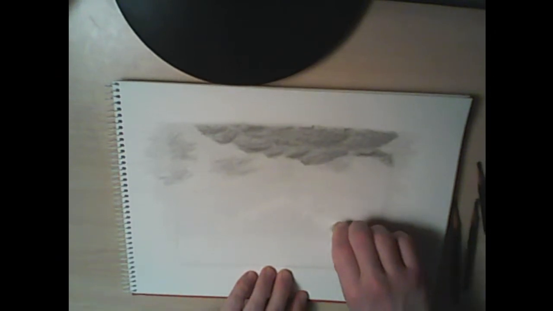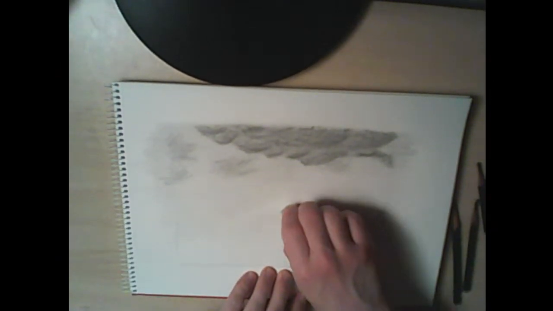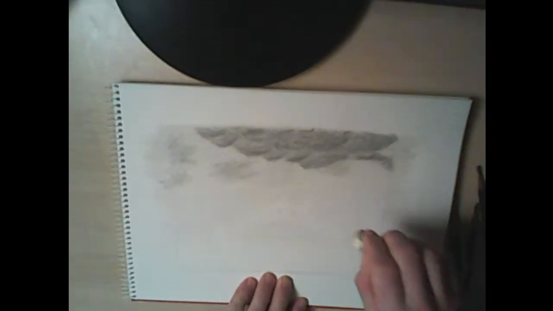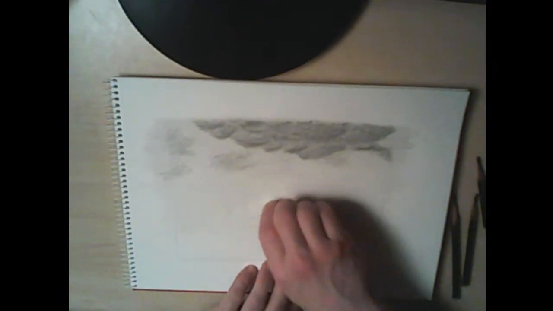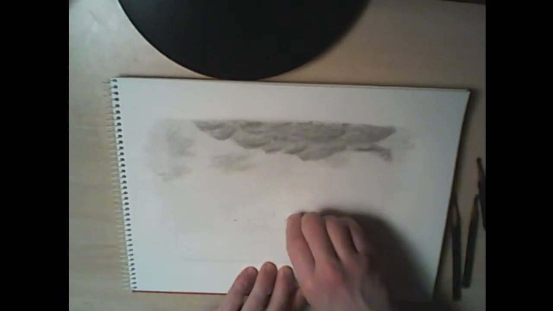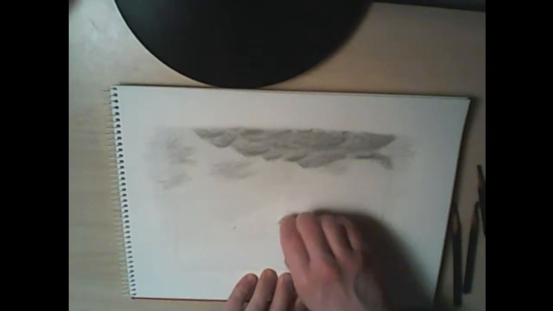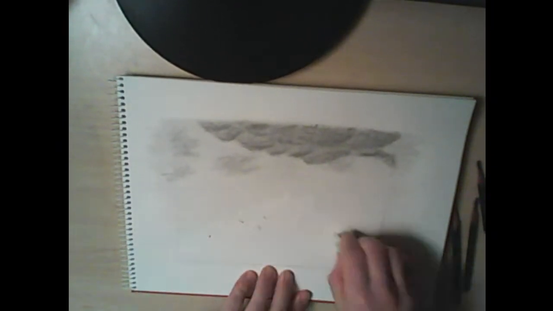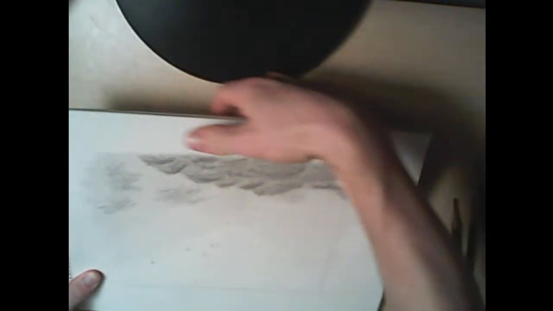Maybe just all the way down here, down there, and everywhere. All the way in this entire area. Okay. Let me wipe off the eraser residue. Alright.